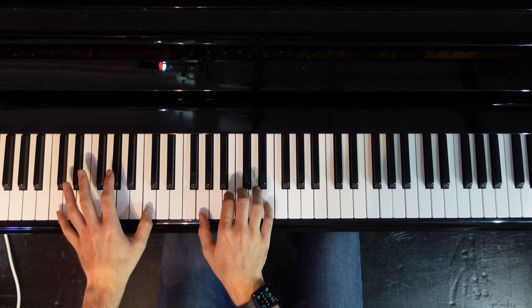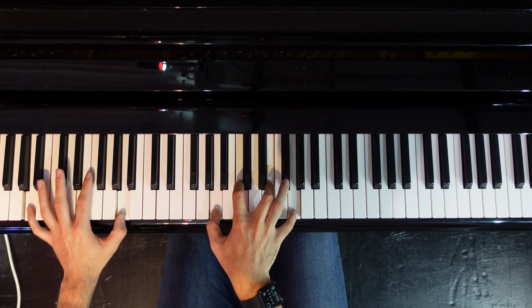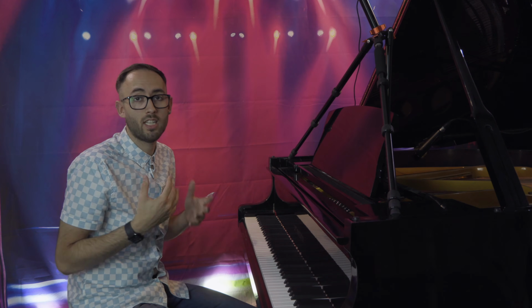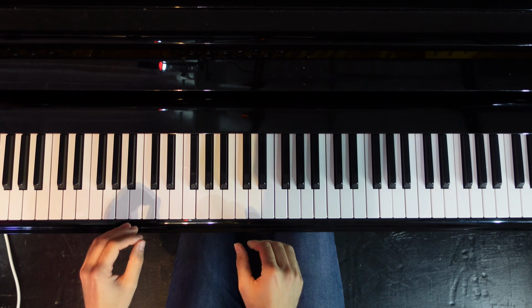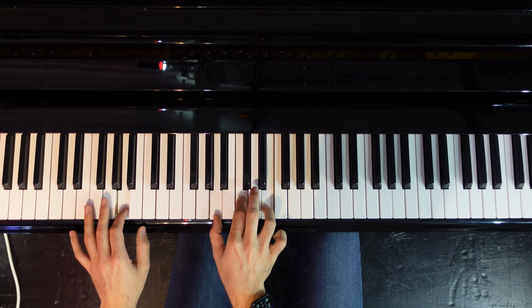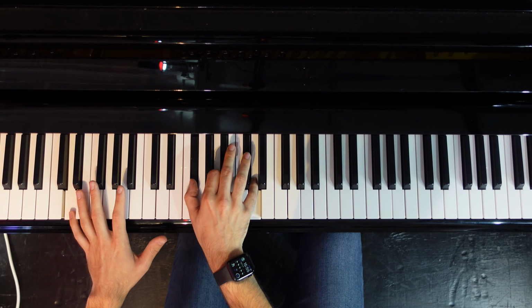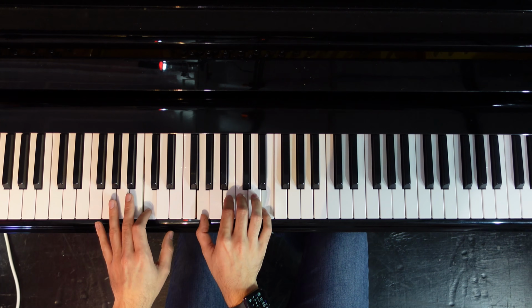Now you can apply this same logic to all of the other chords in this particular song. So for the middle section you'll get something like this. Which I think sounds better than if you were to play. And instead you get.